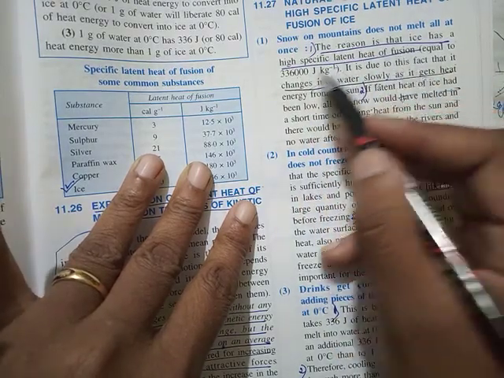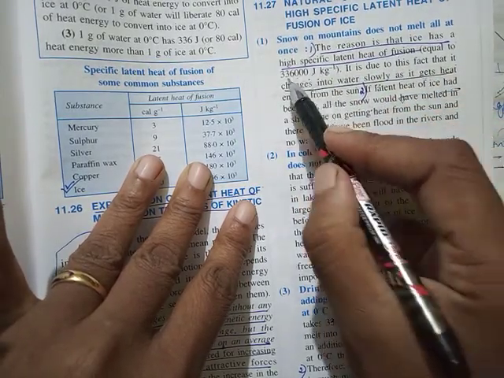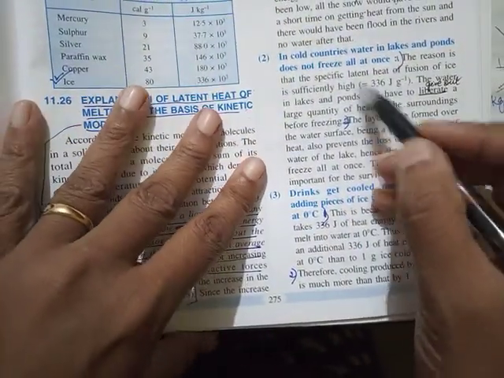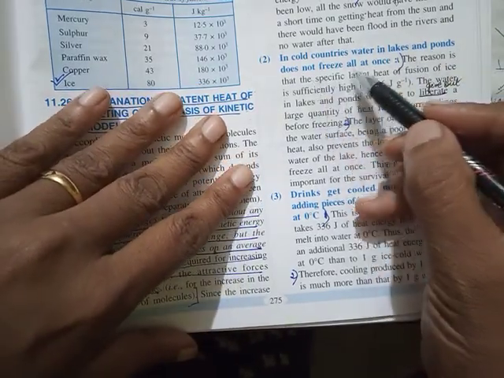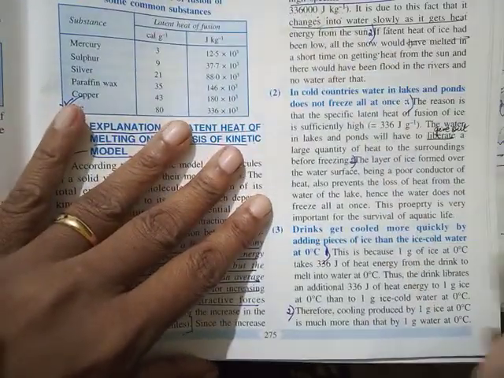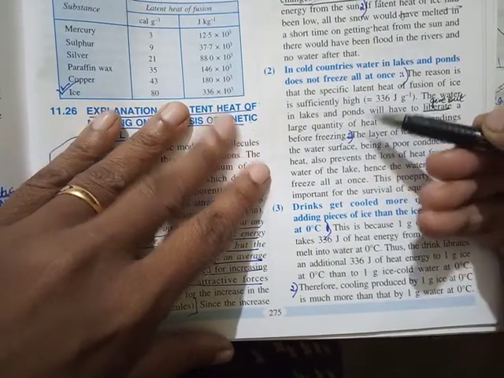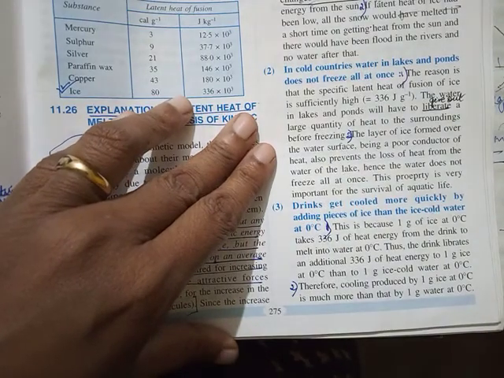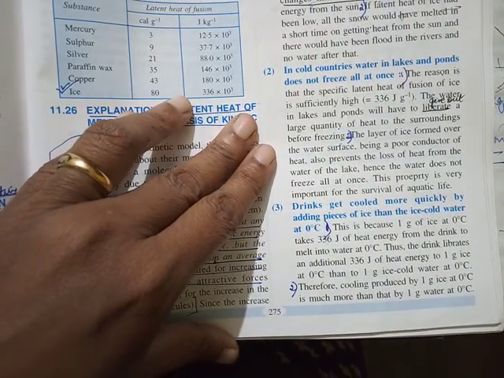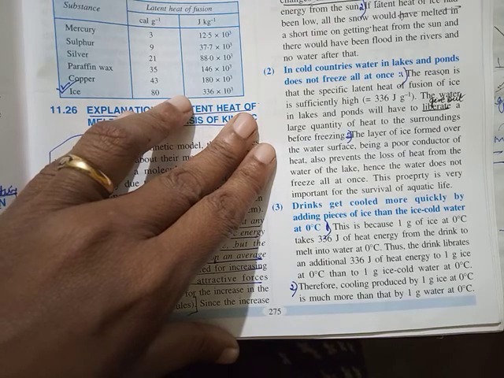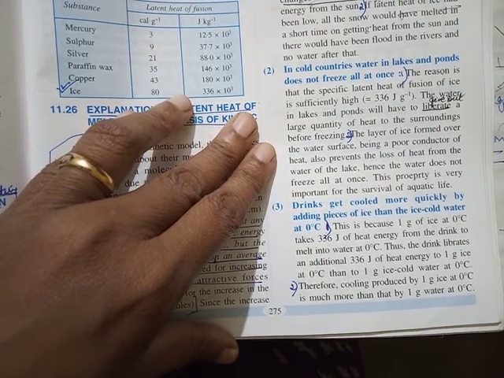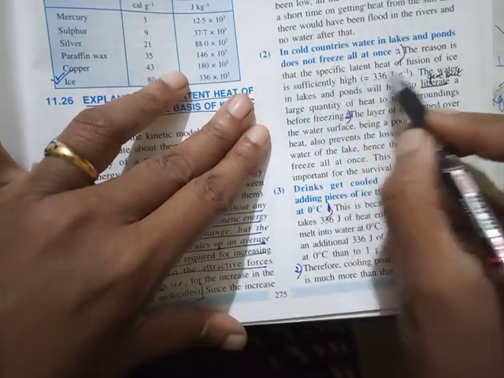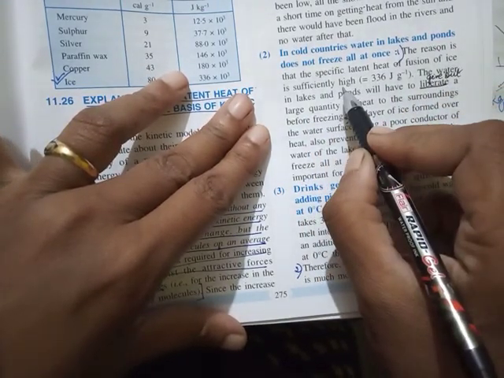Ice has a very high specific latent heat of fusion, including the value, so it changes into water slowly. Second one, in cold countries, water in lakes and ponds does not freeze all at once. Same thing, in the sense the reverse of it. So water in lakes and ponds, suppose it was in winters, one night it became 0 degrees Celsius. Suddenly everything won't freeze. Okay, why? Again, this reason is that specific latent heat of fusion of ice is sufficiently high.